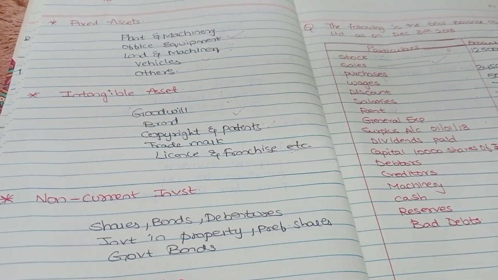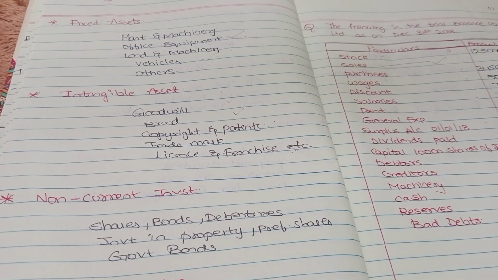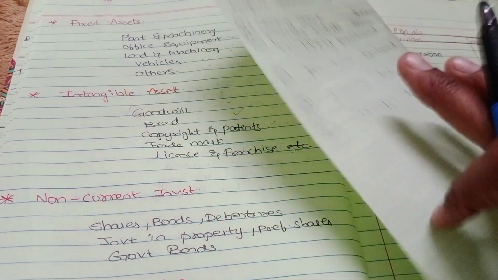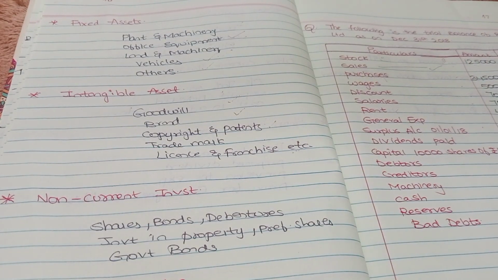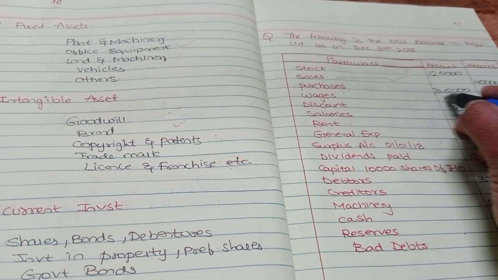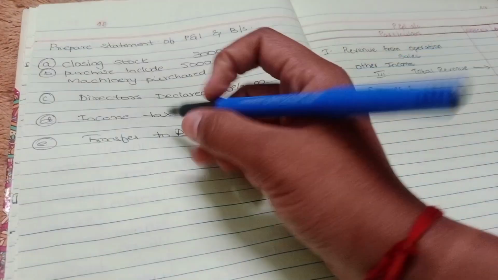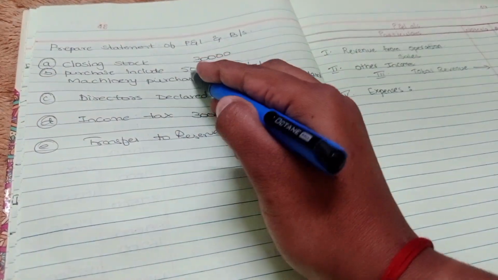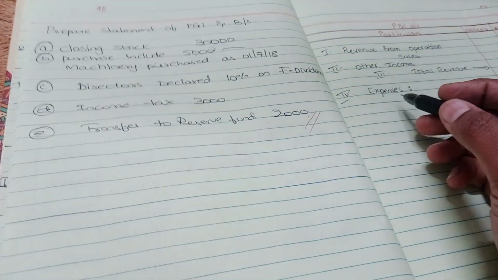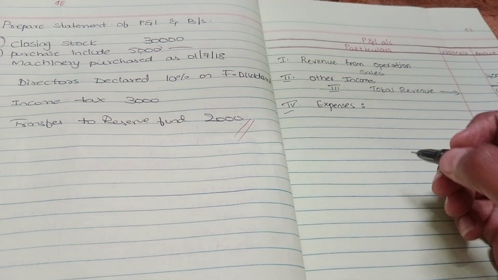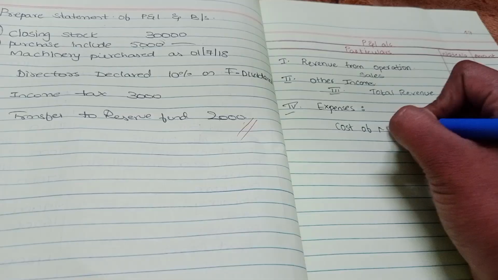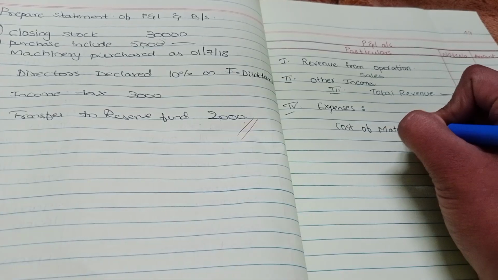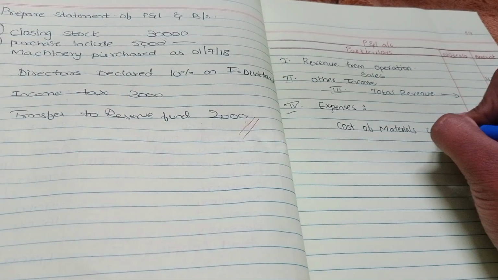And purchases also they have given. What is the purchases? Here purchases 3,45,000. Again additional purchases also made, 5,000, which comes on the expenses side. What should we do now? Cost of materials consumed.